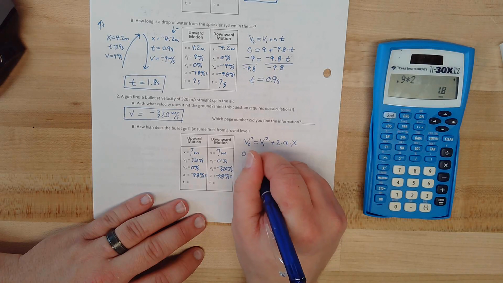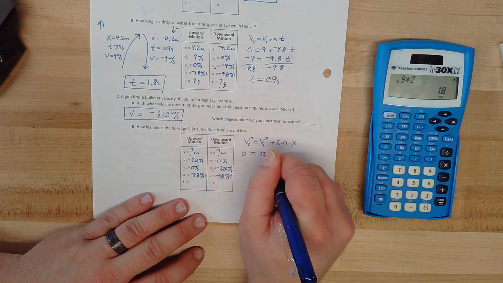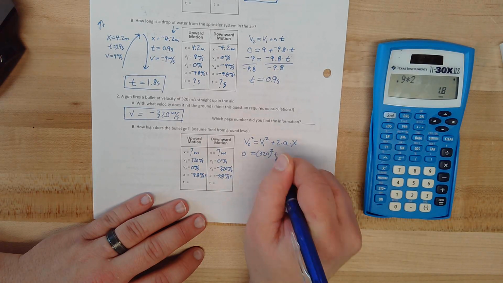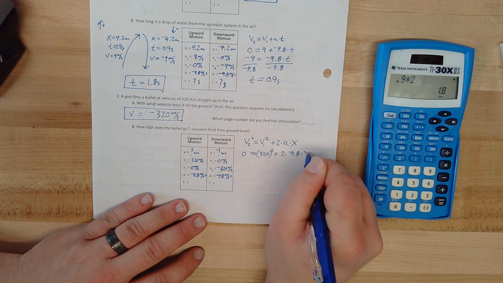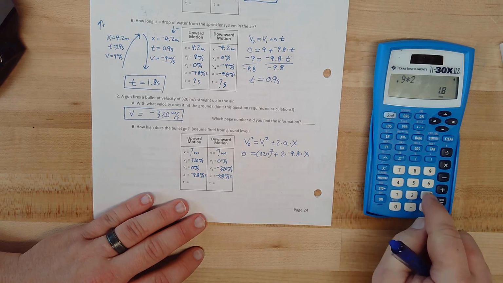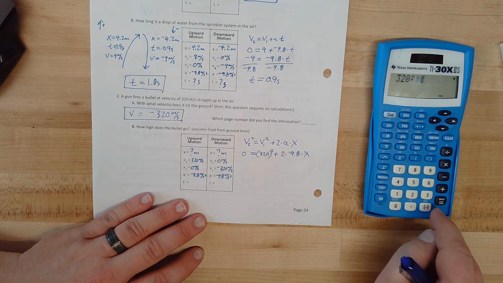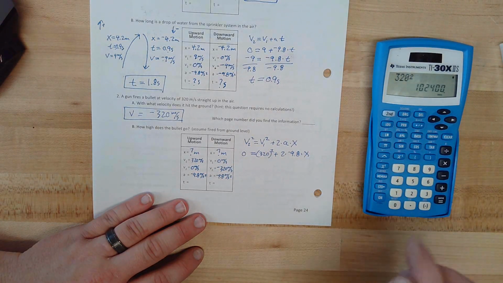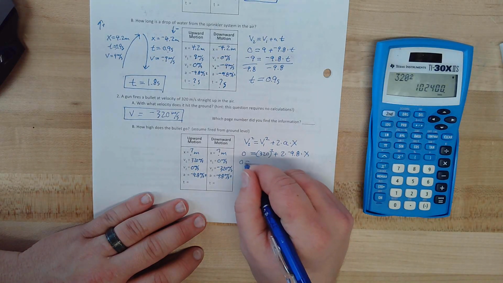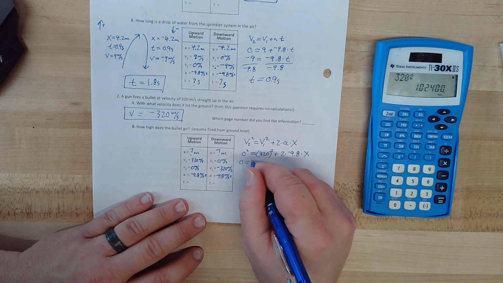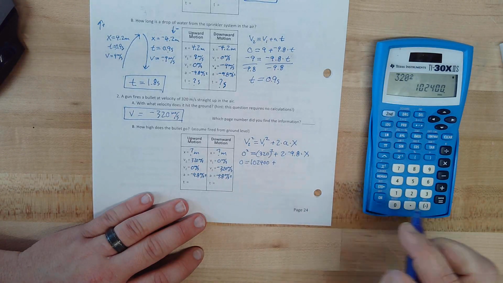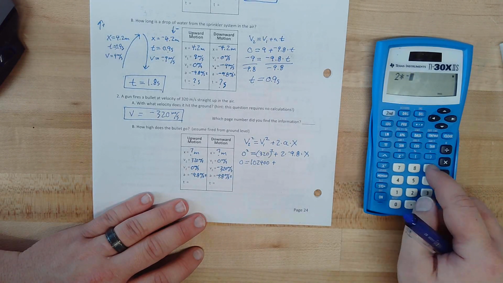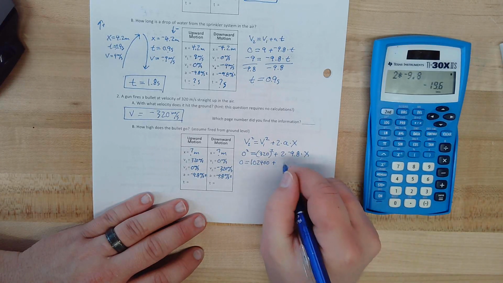I'll plug my numbers in. And I'm just going to work through and simplify my equation a bit. 320 squared is going to be 102,400. 2 times negative 9.8 is going to be negative 19.6.